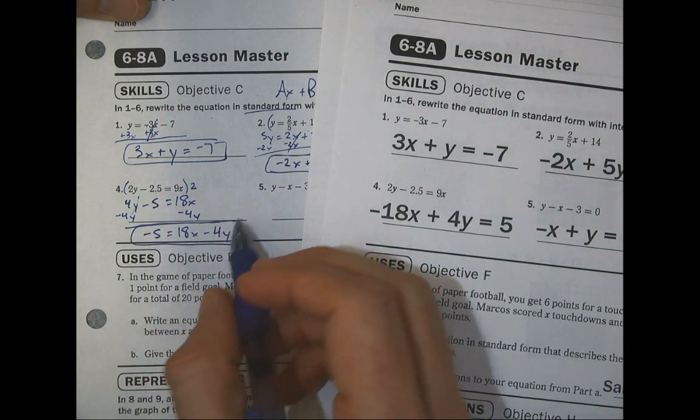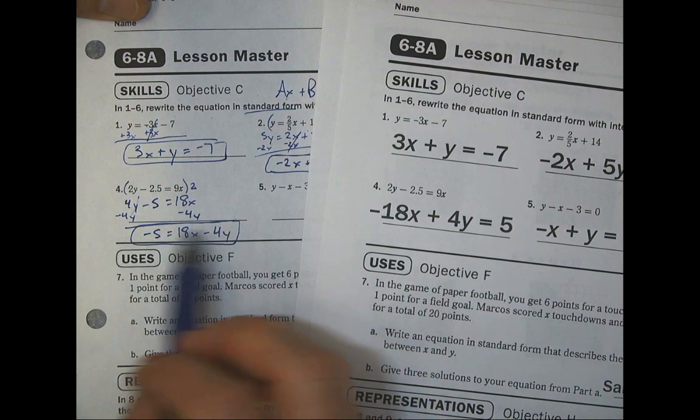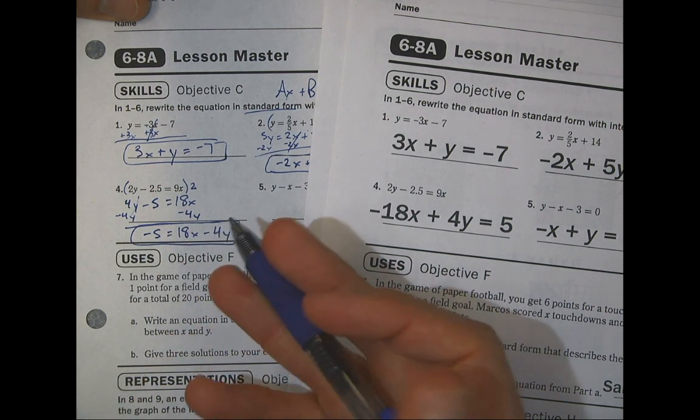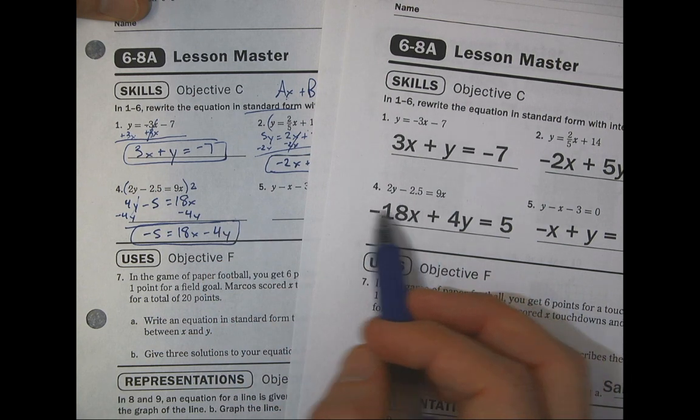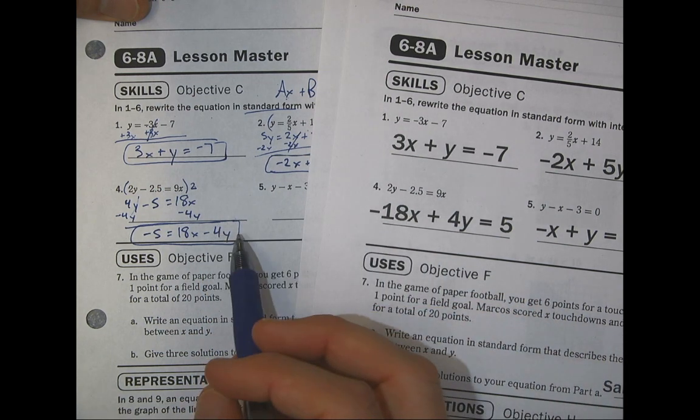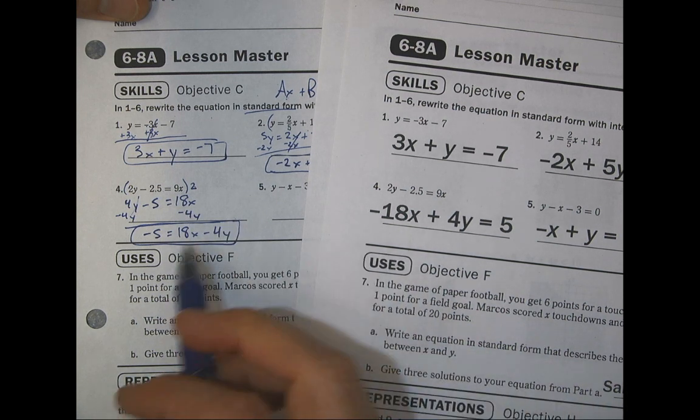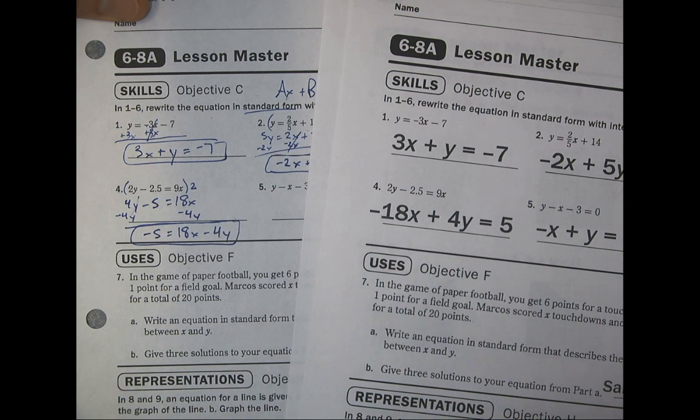If I went ahead and took mine and multiplied it by negative 1, as long as I multiply everything by negative 1, I'm not changing the equivalency of this equation, so they would actually be equal equations. And so these are equal to each other, and one form is not better than the other in this case, so either one is fine.